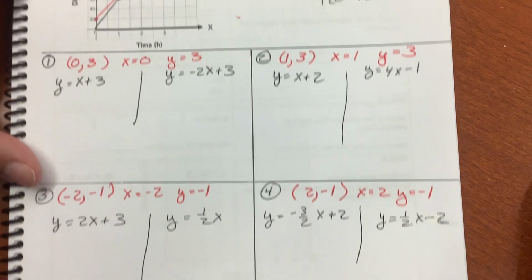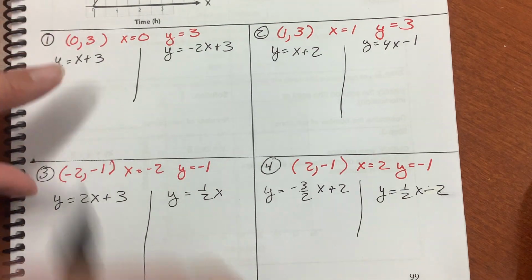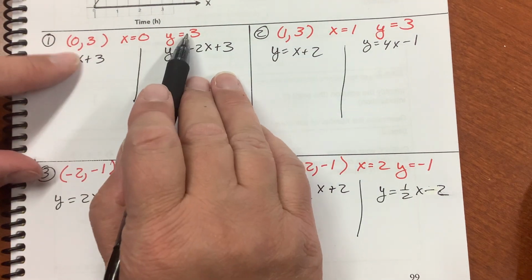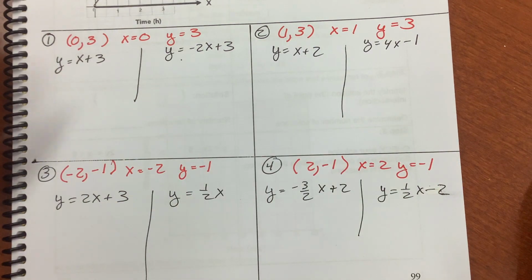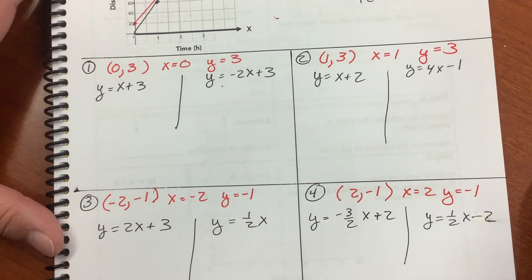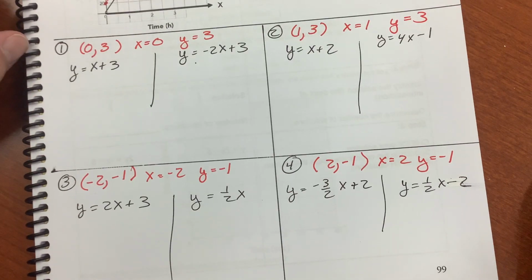Now you can see down here, I already wrote it all out. I wrote my solution, my x and y. I wrote each equation, my solution, my x and y in each equation. Now I just have to go and check them all. But I'm not going to do that. I'm going to leave that up to you. Good luck.